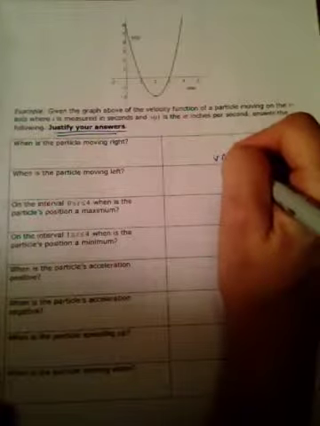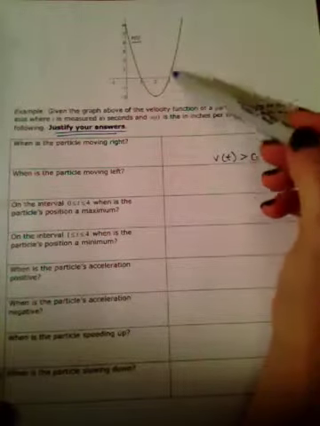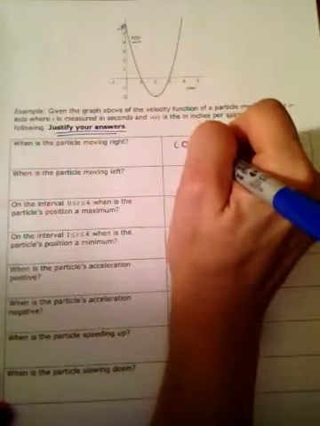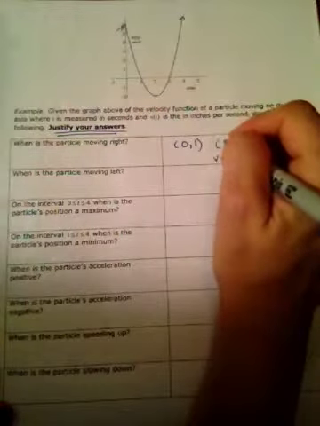I know that something is moving to the right when the velocity with respect to time is greater than 0. So since this is a graph of velocity, I'm looking for when this graph is greater than 0, so above the x-axis. And you may be able to see that it starts right there at time 0. So I'm going to say from 0 to 1, the particle is moving to the right. It also looks like it keeps going on forever here, so from 3 to infinity. And it's 1, 2, 3 if you can't see it on the video.